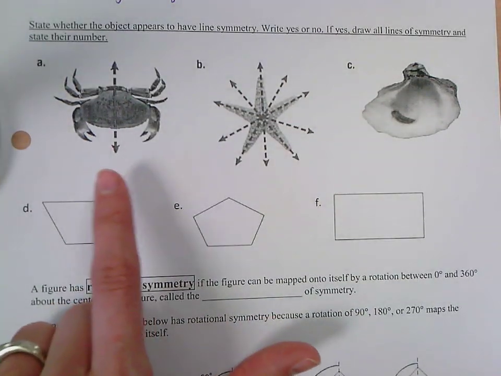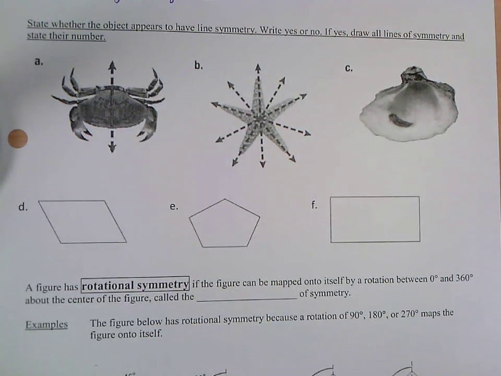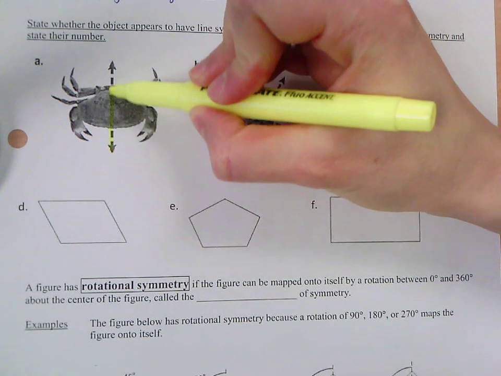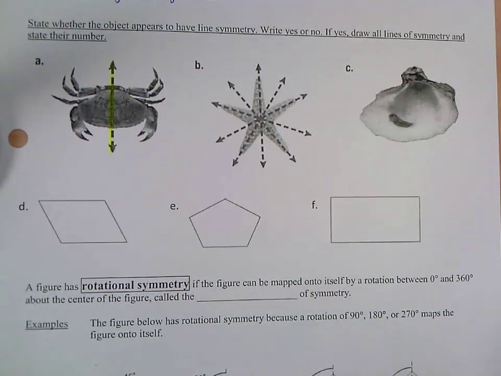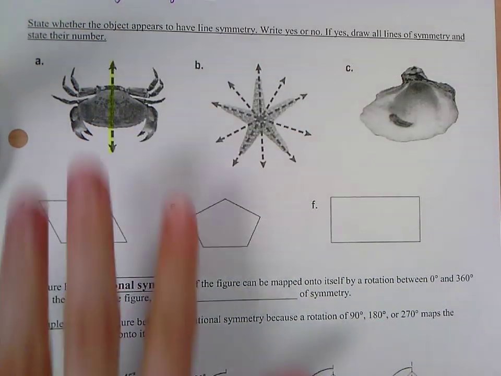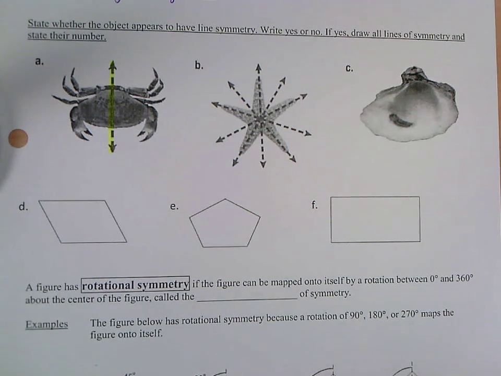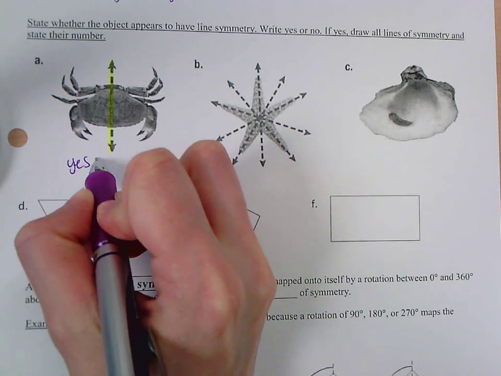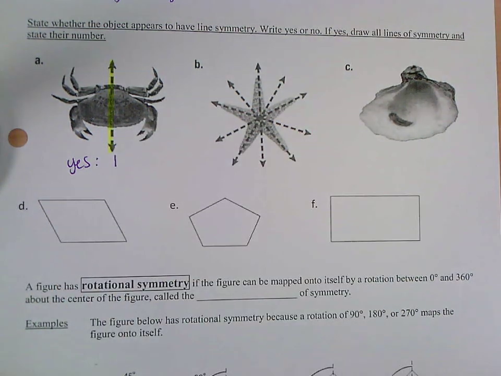So here we have a crab, and you can see a crab does have line symmetry. If I drew a line here, and then I reflected the crab over that line, it would reflect onto itself. So this has line symmetry. I'm just going to put yes, and then I'll put 1. For yes, it has 1 line of symmetry.